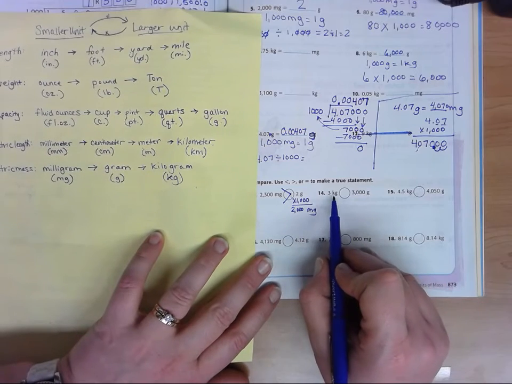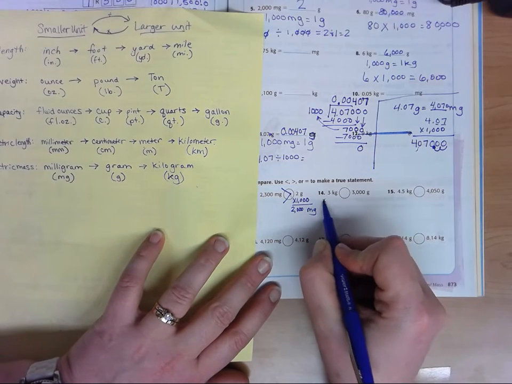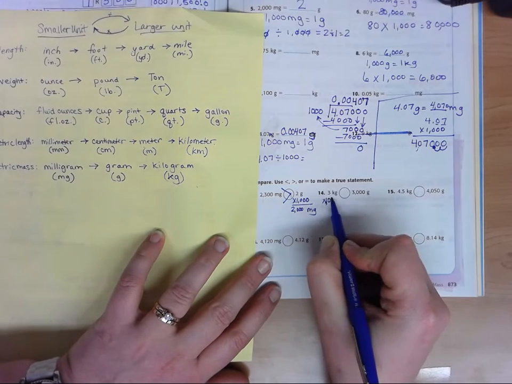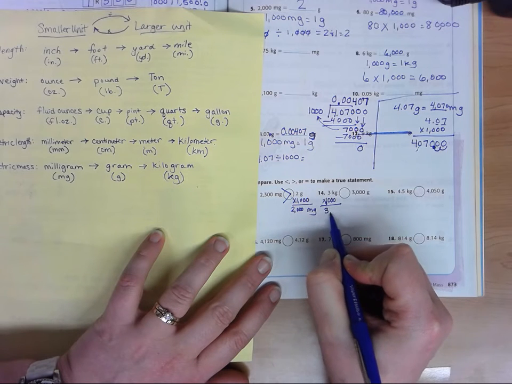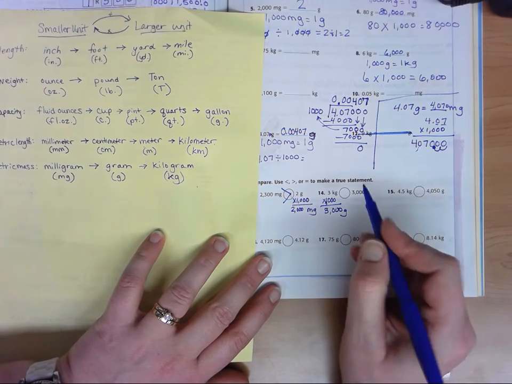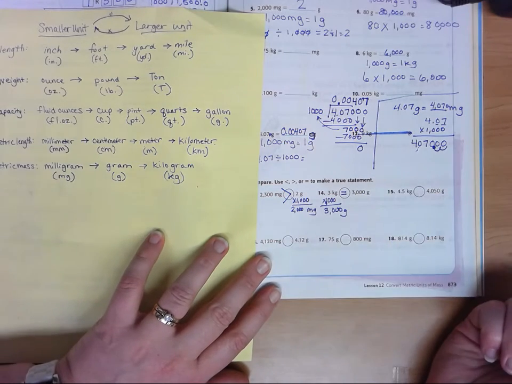Here, kilograms versus grams. Well, let's change our kilograms into grams. So we can multiply again by 1,000. And we'll get 3,000 grams. So what's bigger, 3,000 or 3,000? We know they're equal, okay?